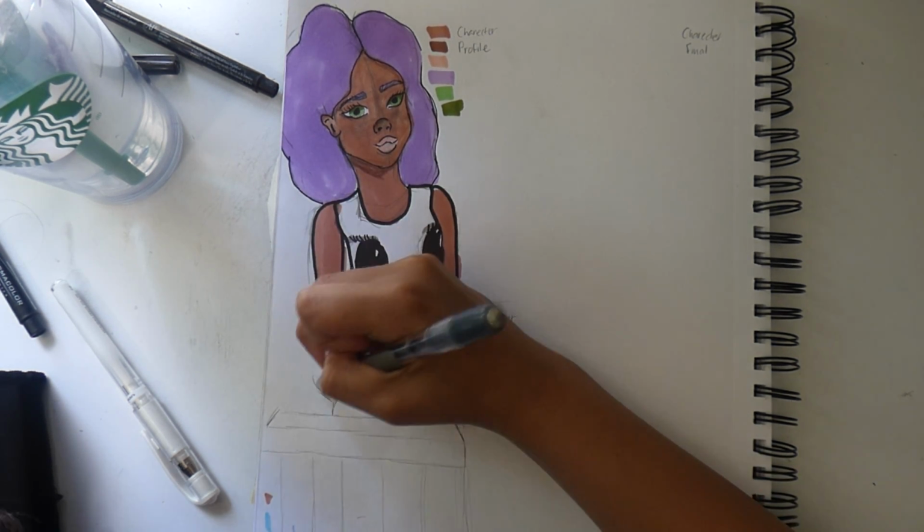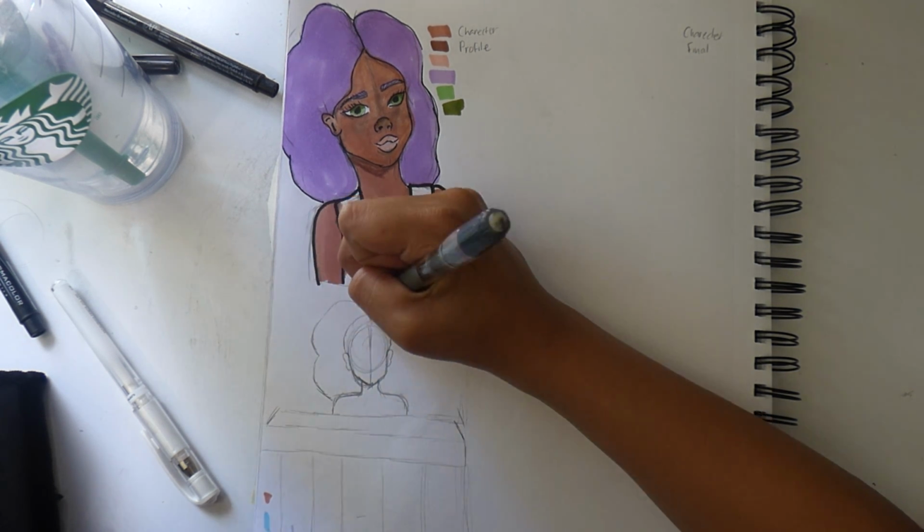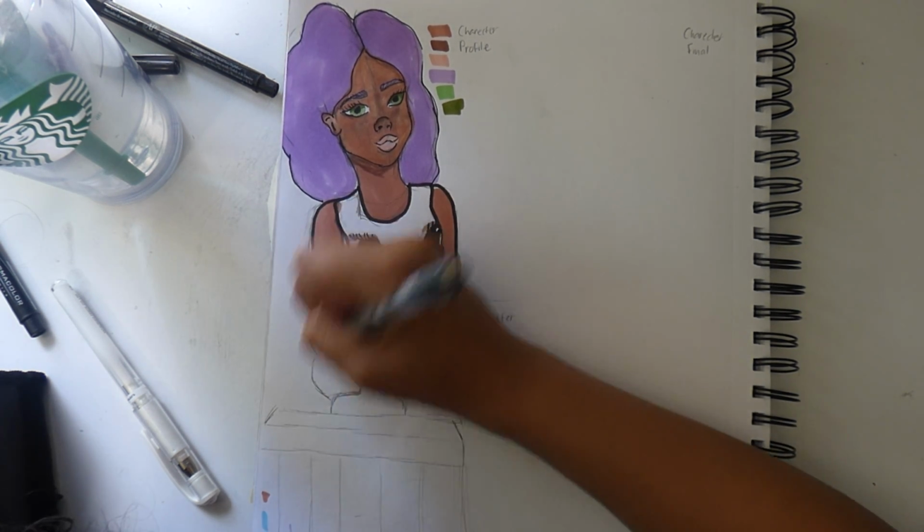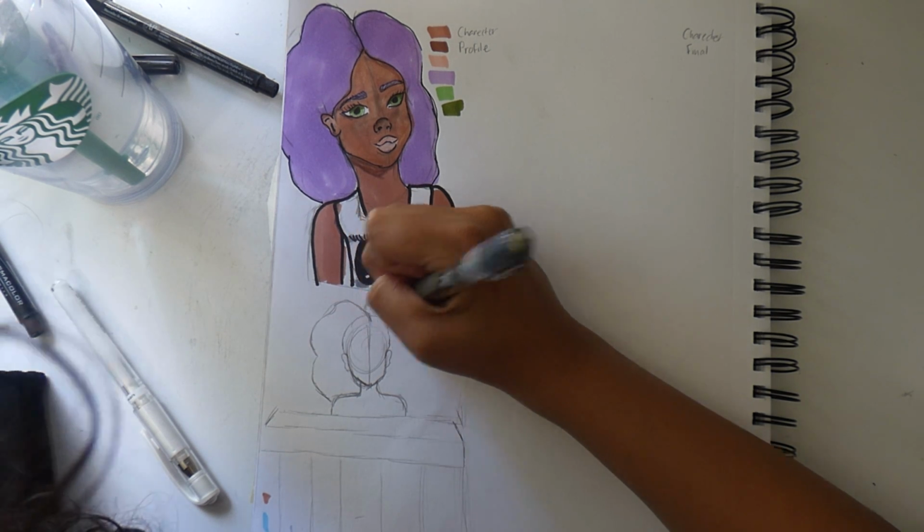So she has like a shoulder length purple afro. I'm trying to see if I can match that same shape.